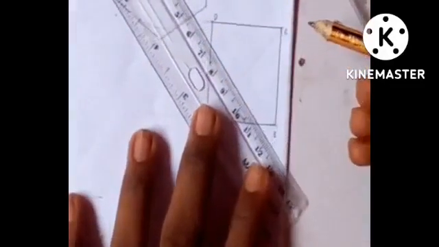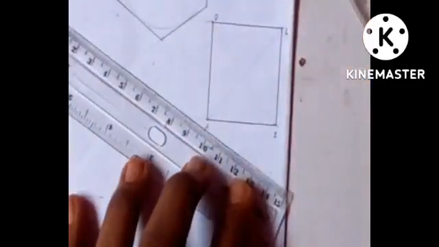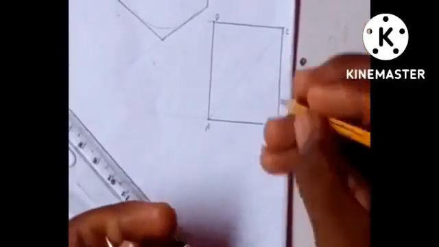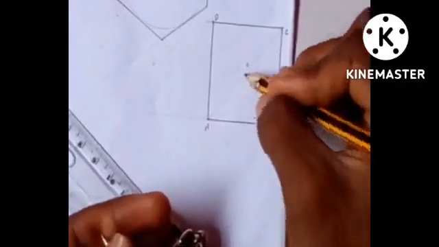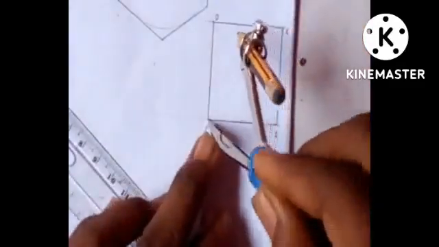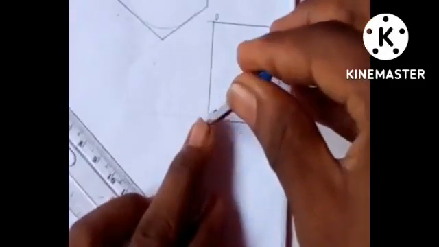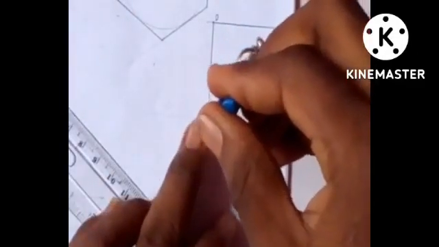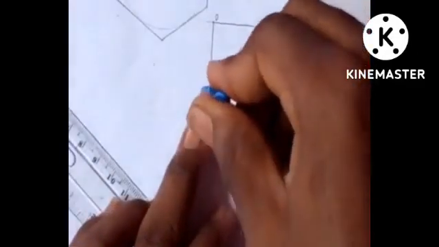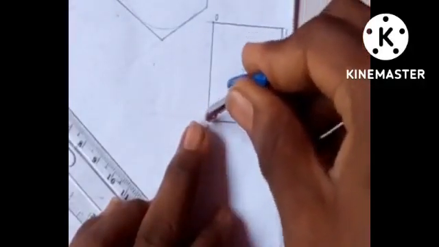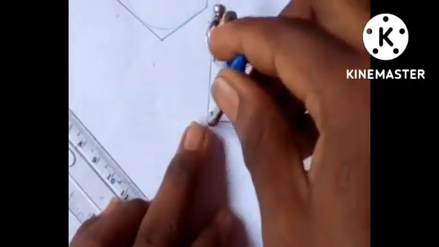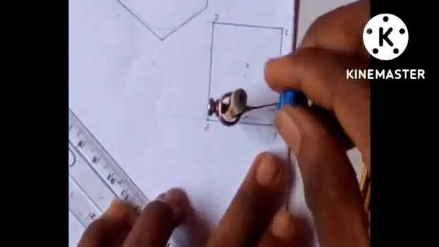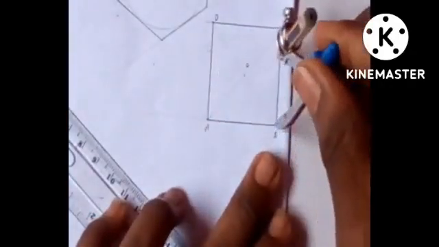Now the next step is, with center A and radius AO, draw an arc to touch the sides of the square. So I'll open my compass to AO, where O is the center, where those diagonals intersect. So I will draw an arc to touch the side of the square, and I will repeat this with every other edge of the square. So I will repeat this with B with the same radius.